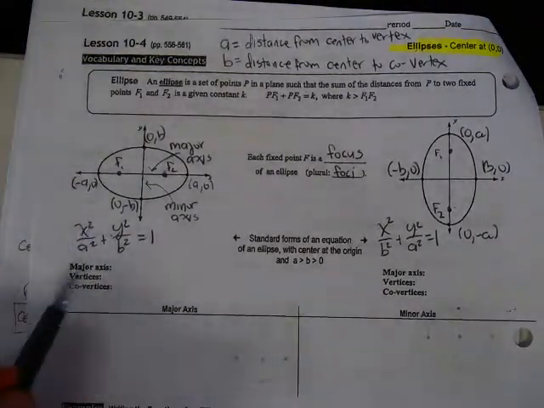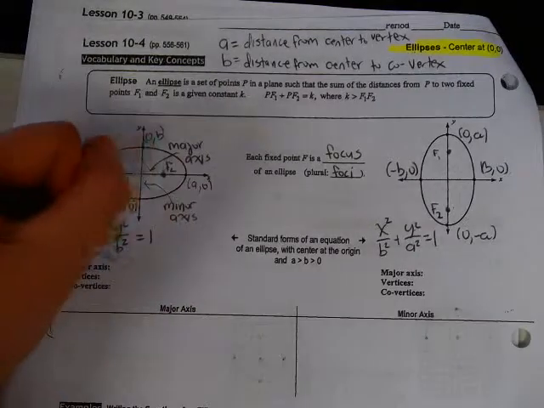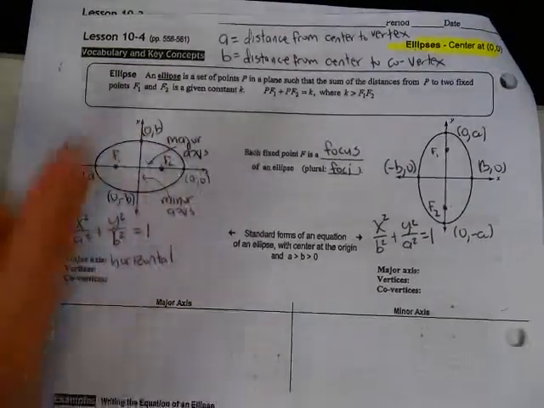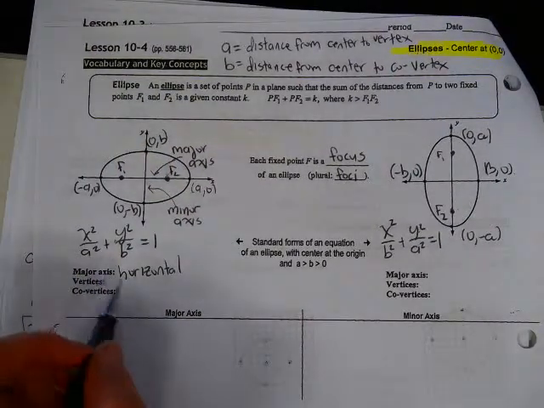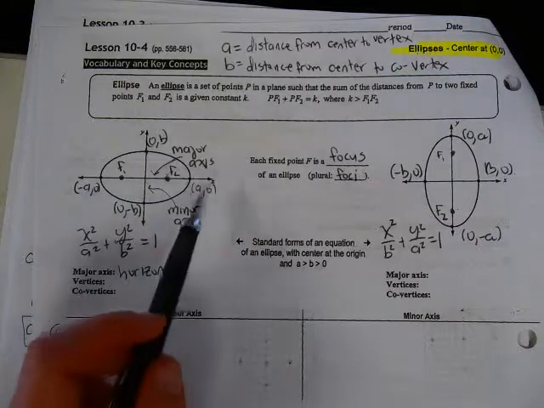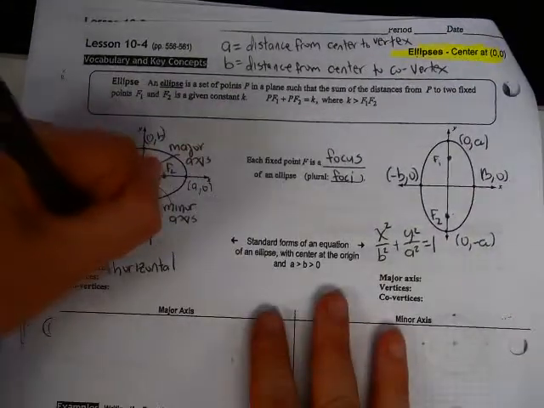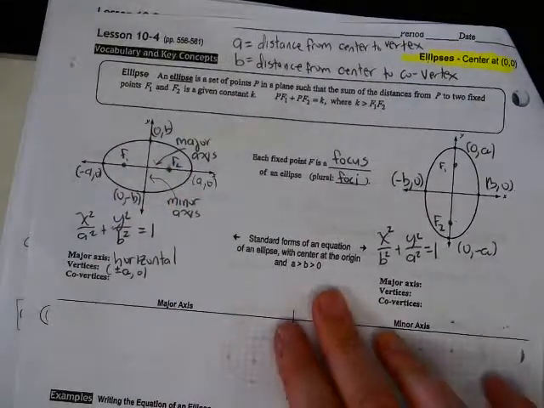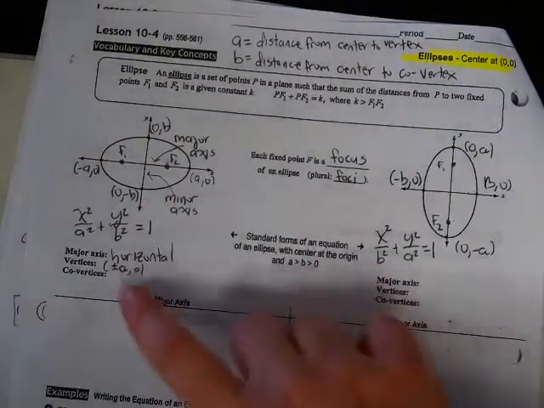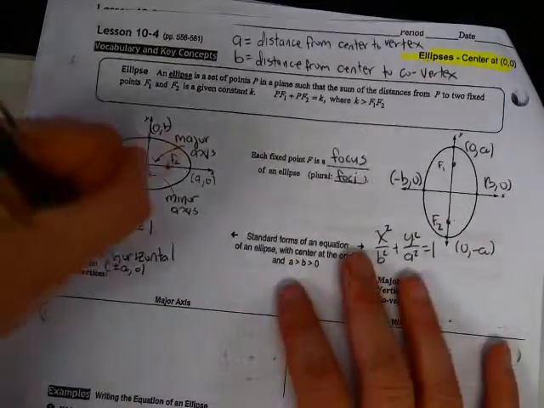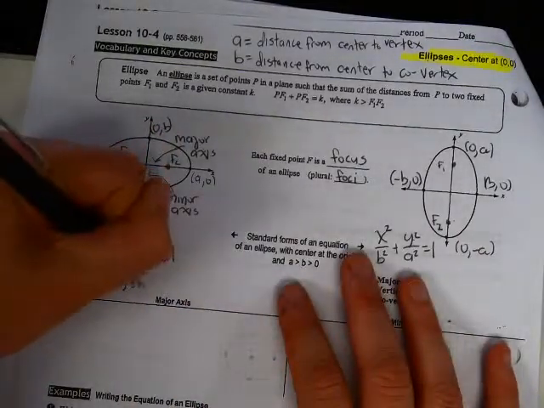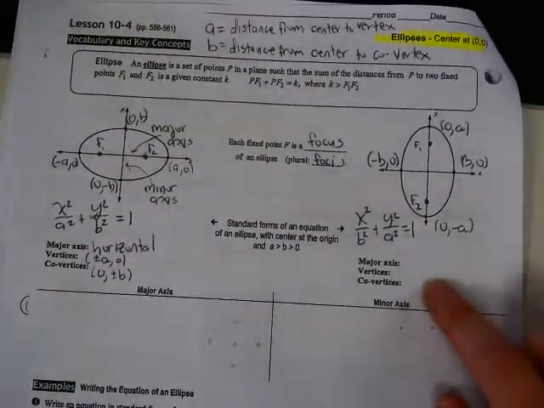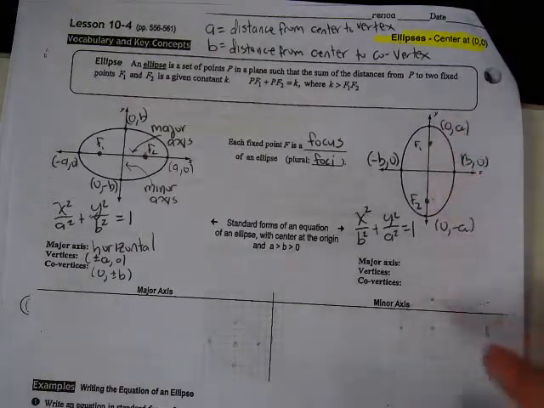So in this case, once again, major axis is horizontal. My vertices are plus and minus a, comma, 0. And my co-vertices are 0, plus or minus b. Now for this one, my major axis is vertical.